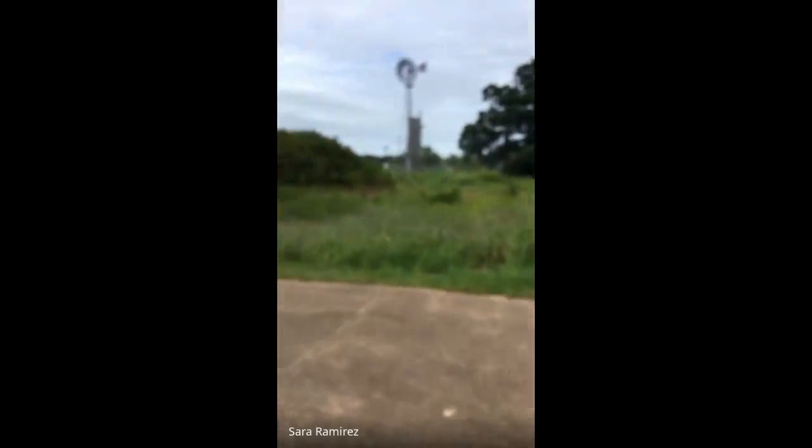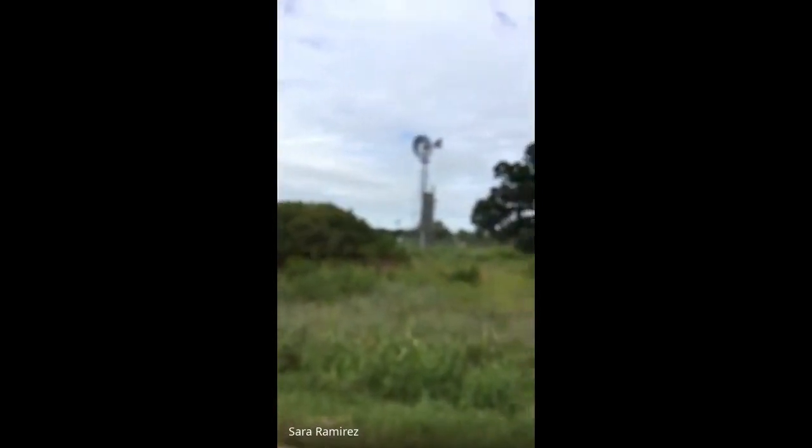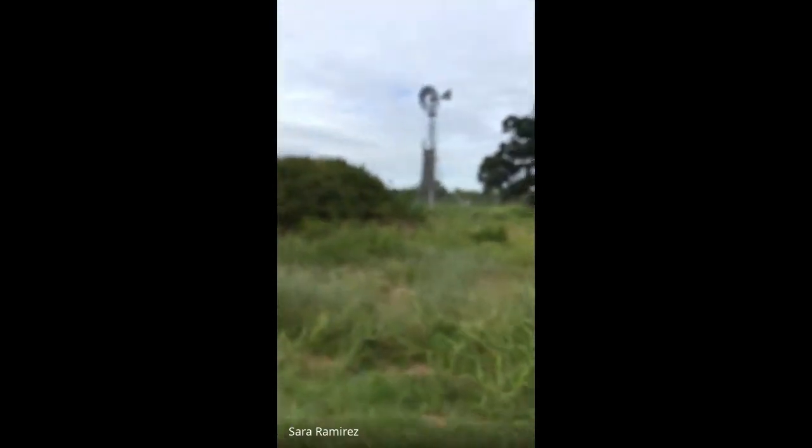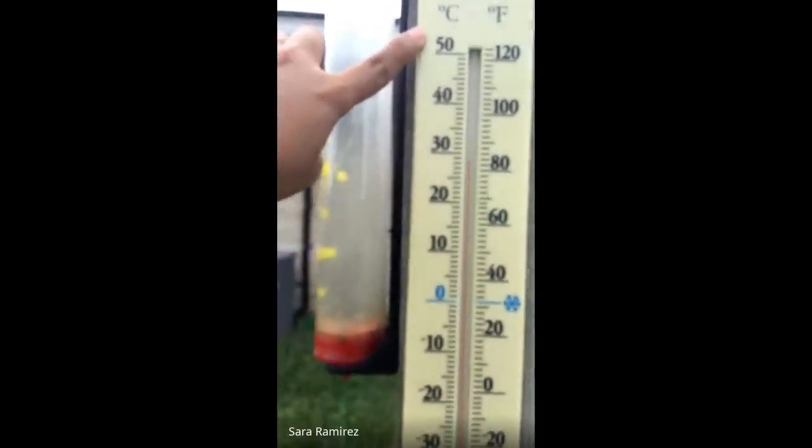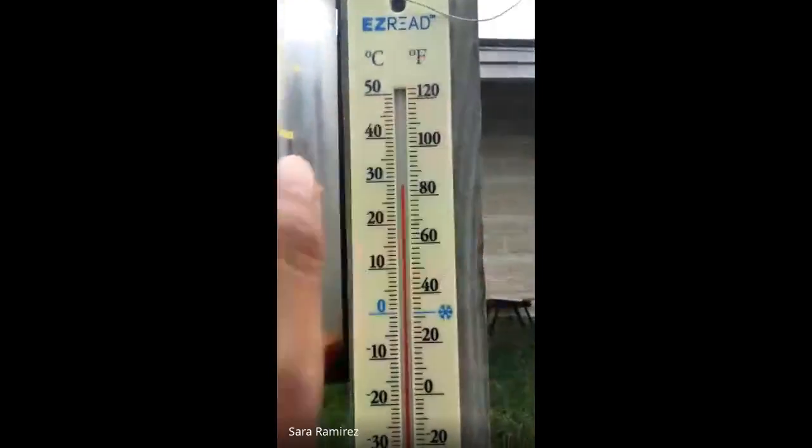It's such a lovely day today. It's not as hot as it has been in the past. We have our windmill blowing in the wind, and here is our thermometer. So we have degrees Celsius and degrees Fahrenheit.